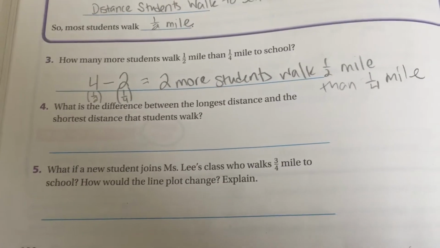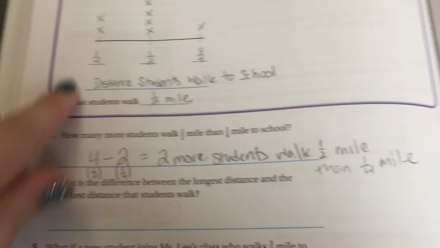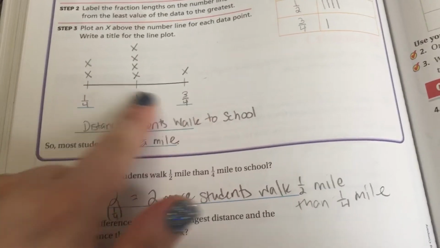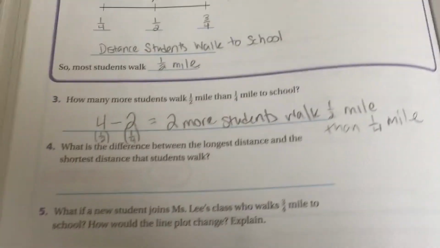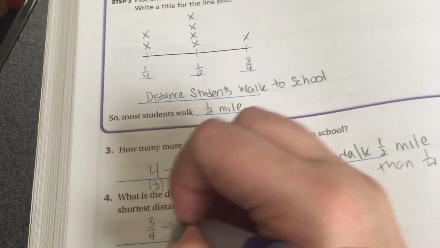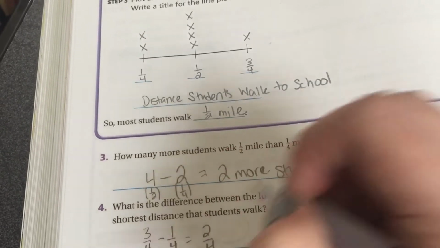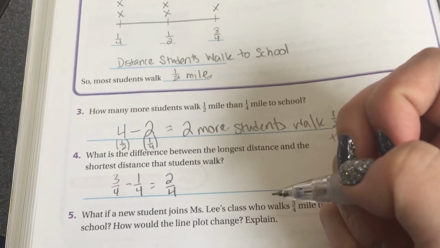What's the difference between the longest distance and the shortest distance? So again, finding the difference is a subtraction problem. The longest distance is 3/4 of a mile. The shortest distance is 1/4. So we're going to subtract the longest distance minus the shortest distance to find the difference. And that's 2/4.